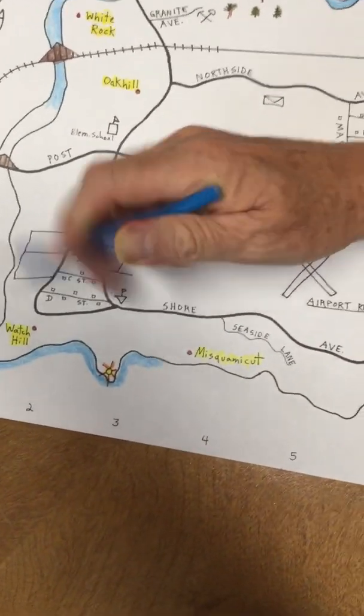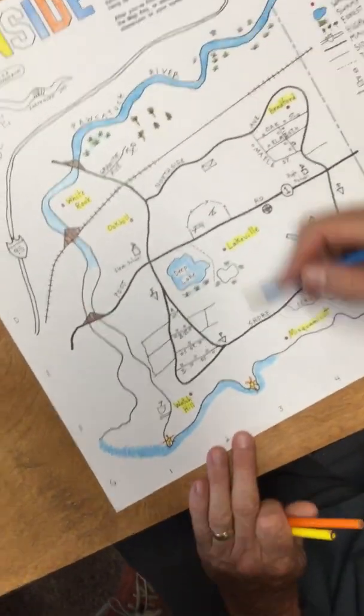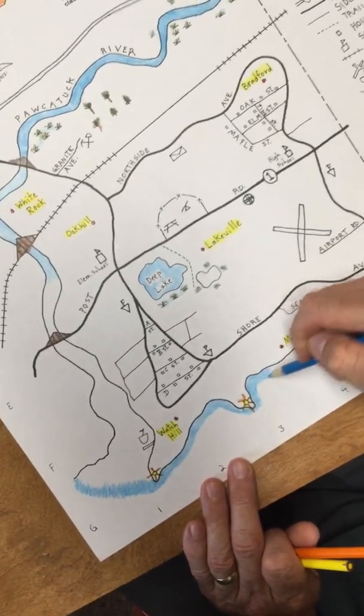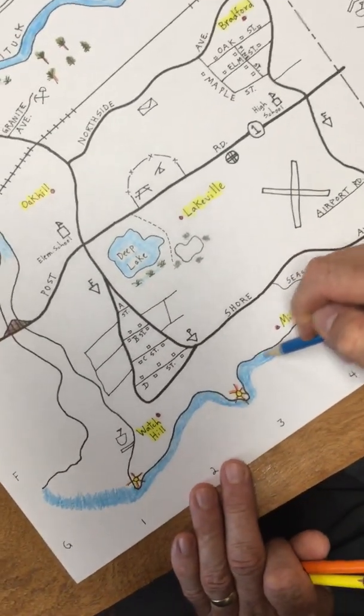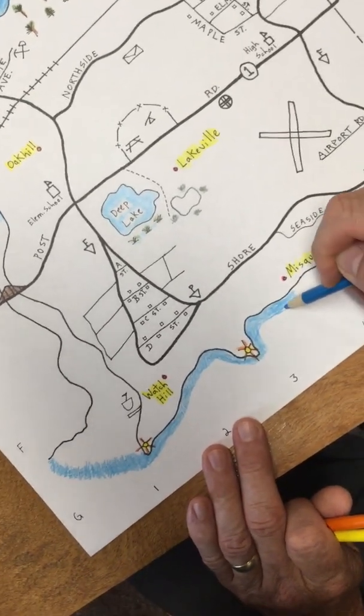Now, we talked about this being a fictional map, but we should name this river and this ocean. If you've studied much about oceans, we have about 5 different oceans in the world. Let's write them down on the back of the map real quick.